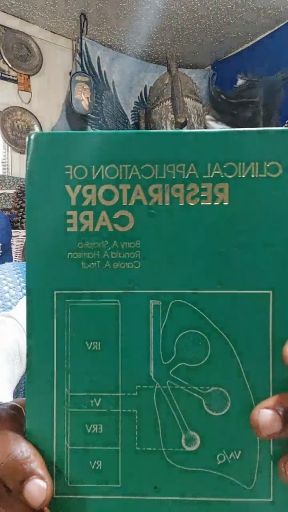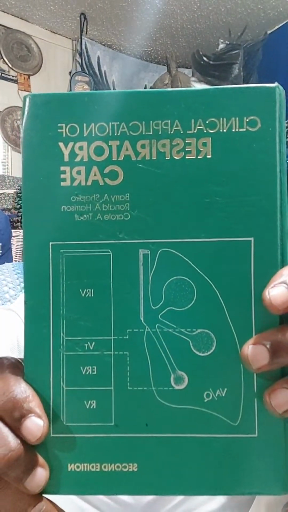And we'll pause right here, continue back this masterful reading. We're at page 30, the bottom of Clinical Application of Respiratory Care by Barry A. Shapiro, Ronald A. Harrison, and Carole A. Trout, second edition.